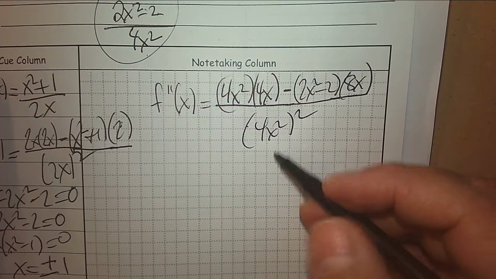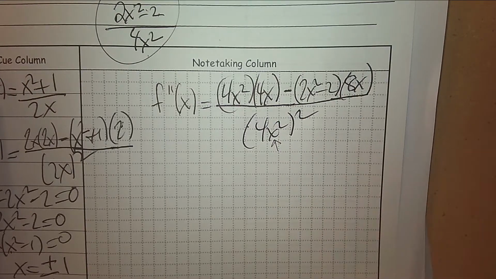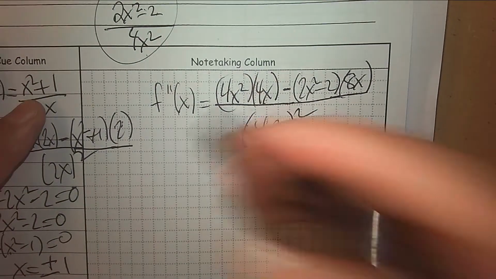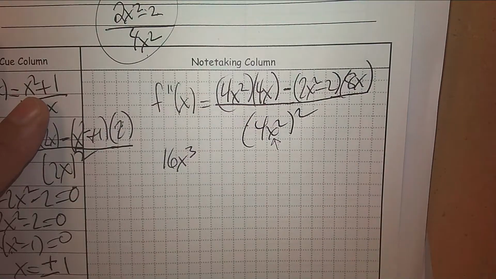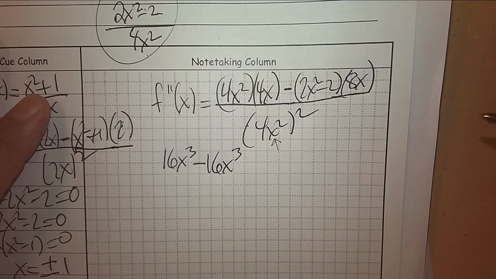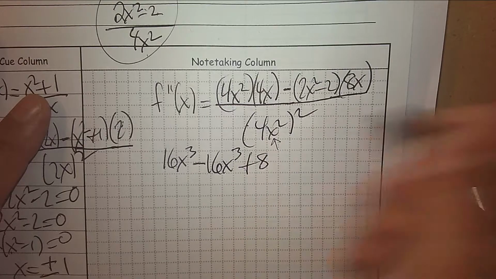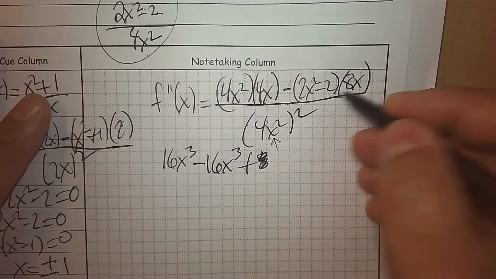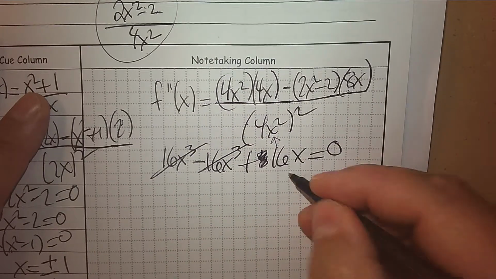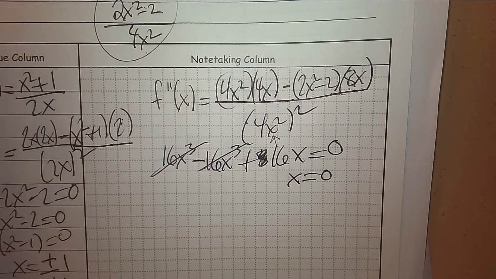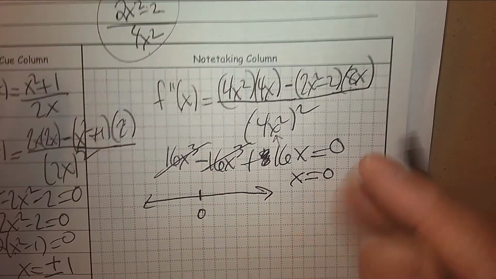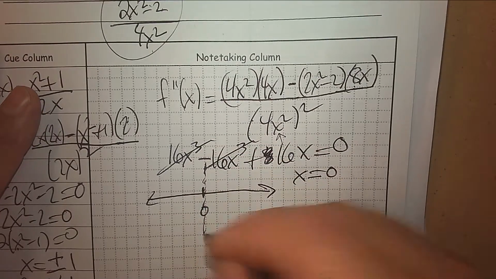So I just care about the top. The bottom, 0 is an asymptote. That's the only bad answer that would make it undefined. We already have 0 as an asymptote. So the top... see, 2 times 8, 16, plus 16x. So these are going to cross out. So when I make it equal to 0, what's the only answer for the top? So, remember we said there's no points of inflection. We still need 0. 0 is an asymptote.